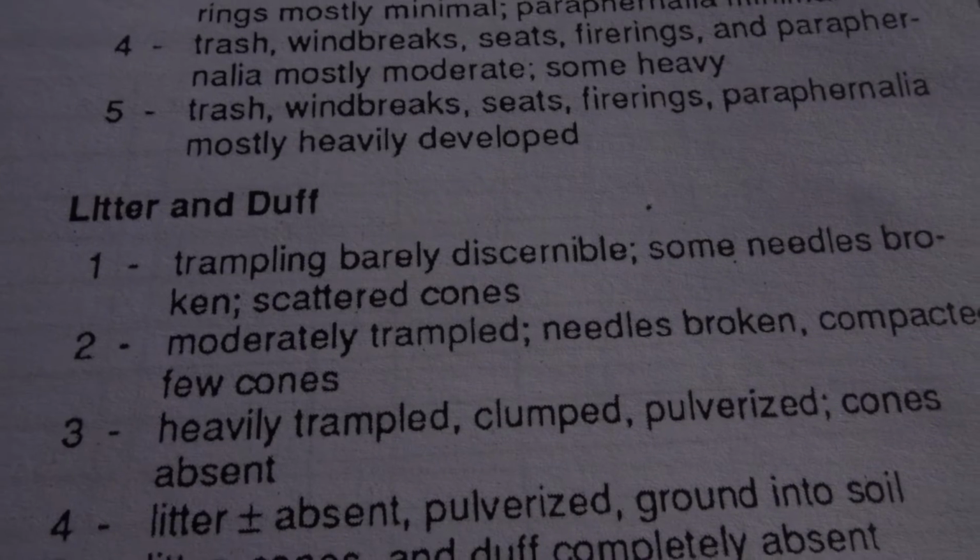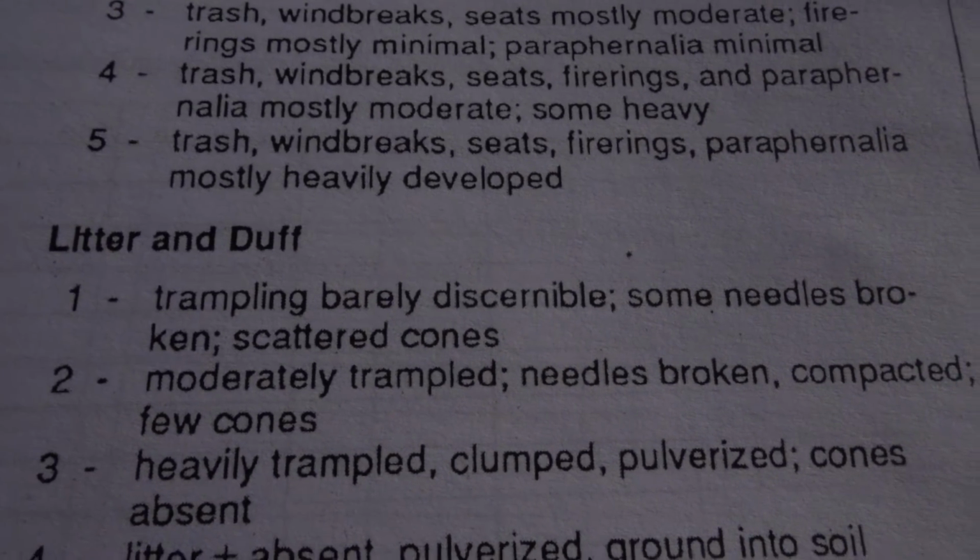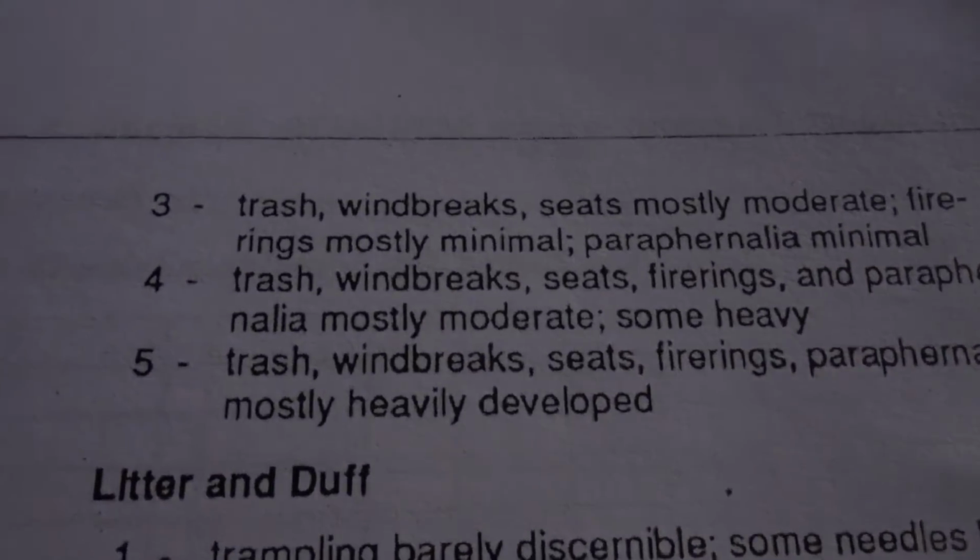So litter and duff, we're moderate here, so we'd be moving up on 6 and writing in a 2.